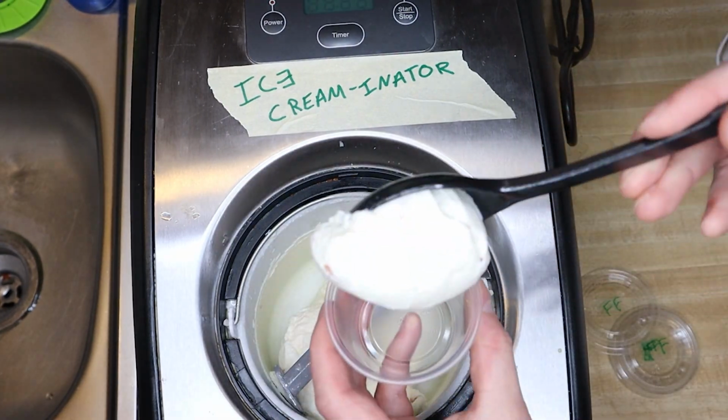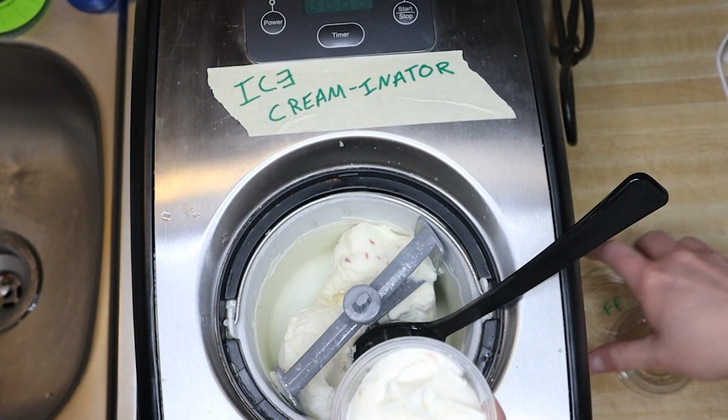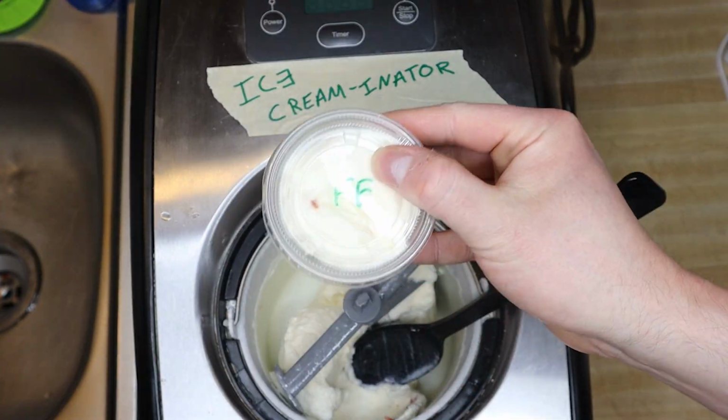And I'll go ahead and remove that to my individual serving containers. You can see the little ketchup bits in there, which is kind of exciting. Gonna cover this, chuck it in the freezer until it's frozen hard.